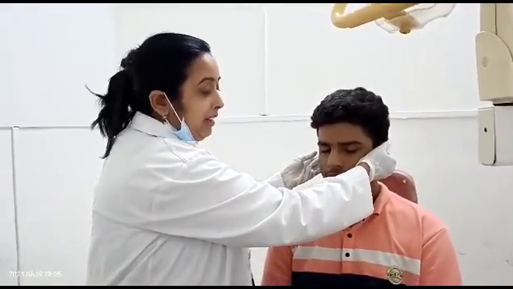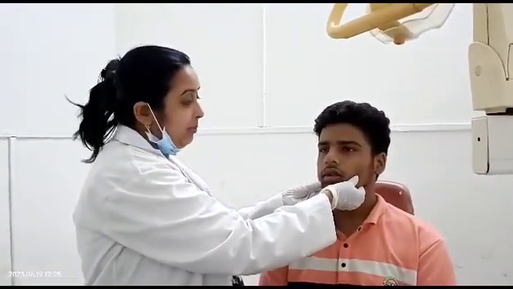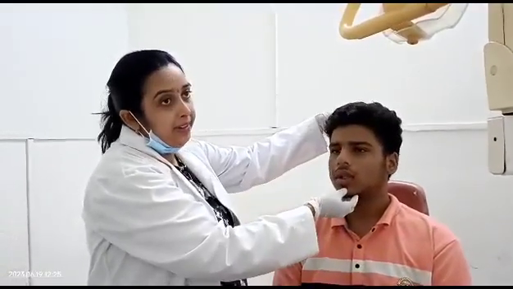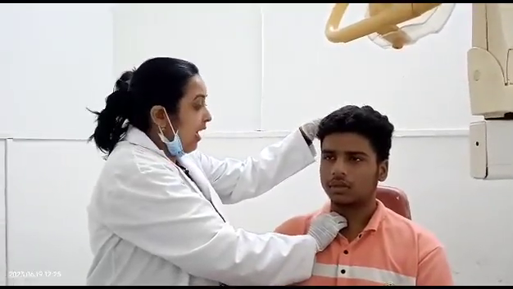Then postauricular, behind the ears. Then submandibular lymph nodes, below the base of the mandible. Then submental lymph nodes. Then cervical lymph nodes, deep cervical lymph nodes, and the occipital lymph nodes. These are the major lymph nodes which we are going to examine in the extraoral examination. Now, lymph nodes are only palpable when there is any pathology or infection. Normally lymph nodes are not palpated.